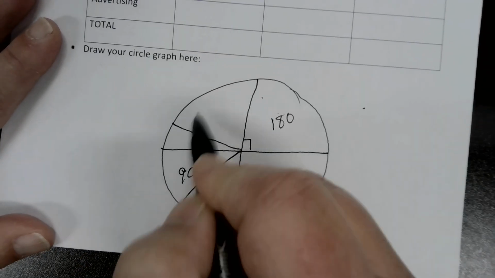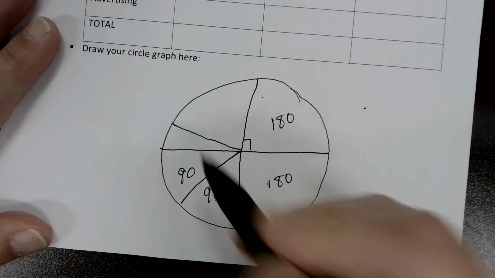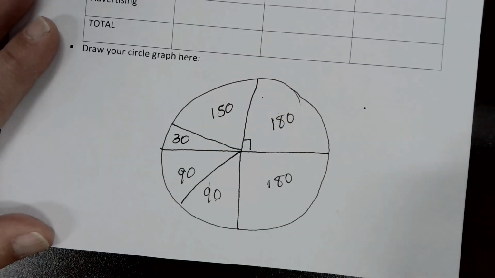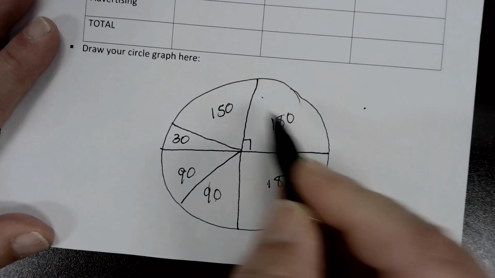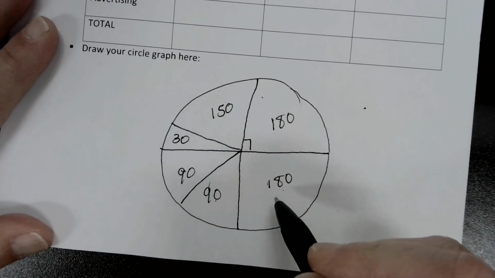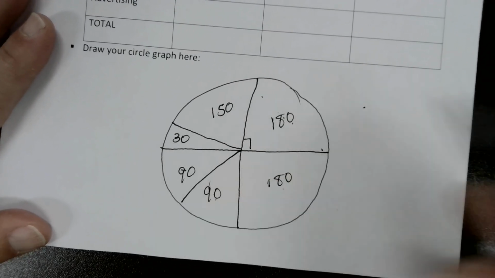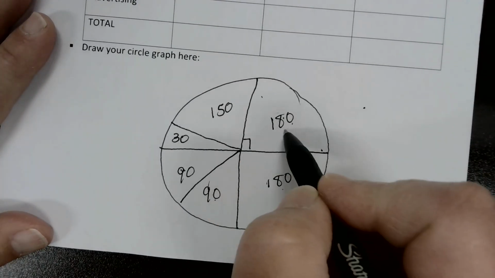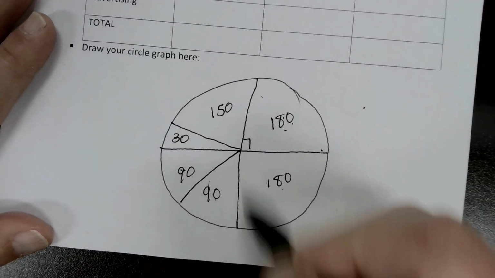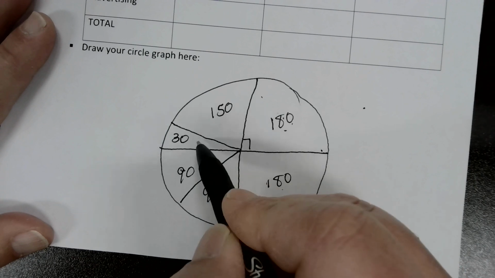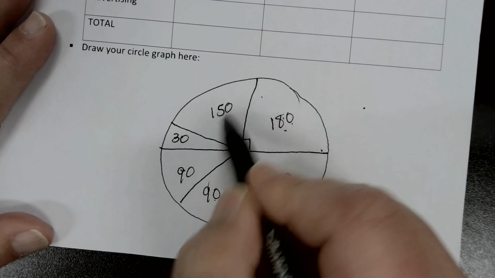Well, if the two numbers I had left here for the 180 were 150 and 30, do you see how this all might fit together here? 90 degrees of it is 1/4 of it. 180 degrees is half of it. And you just have to kind of look and see what the percentages are, where you're at.